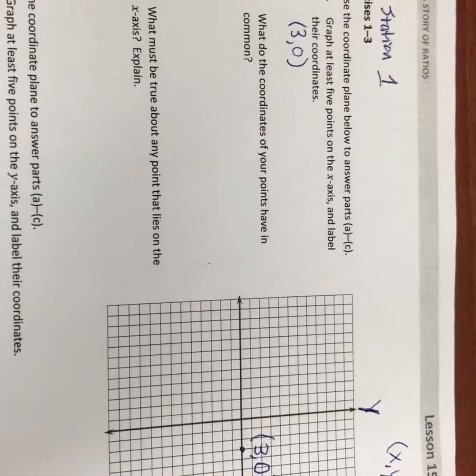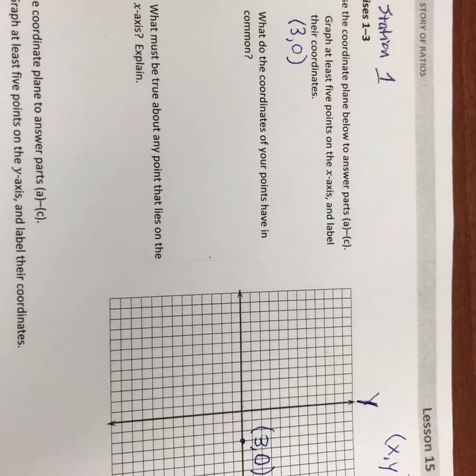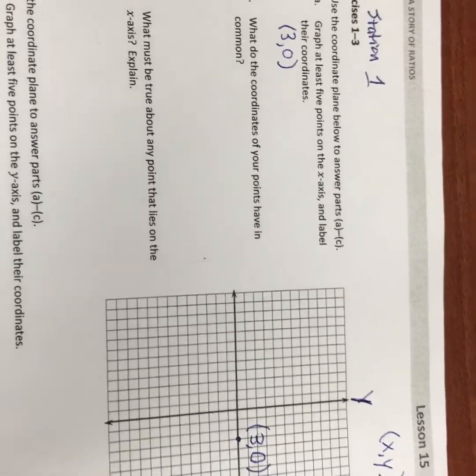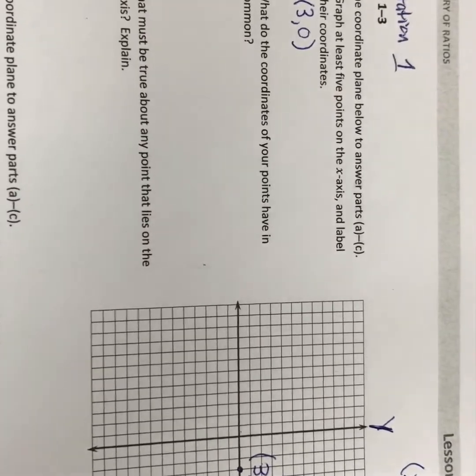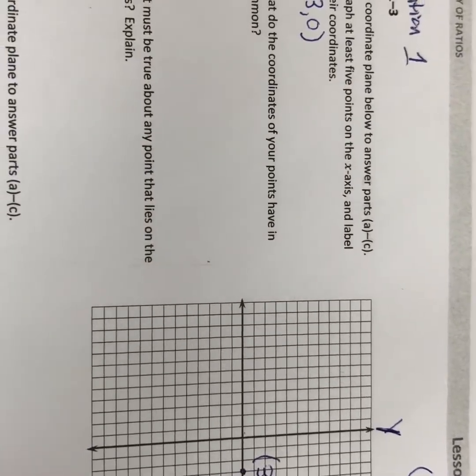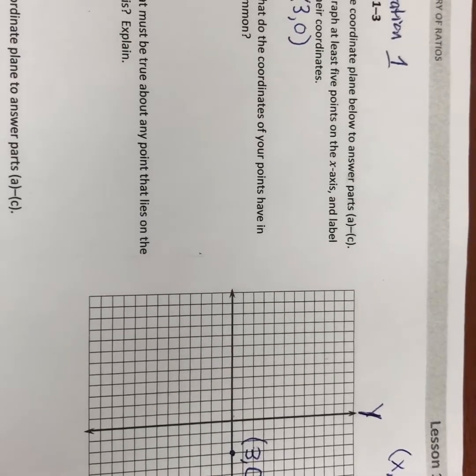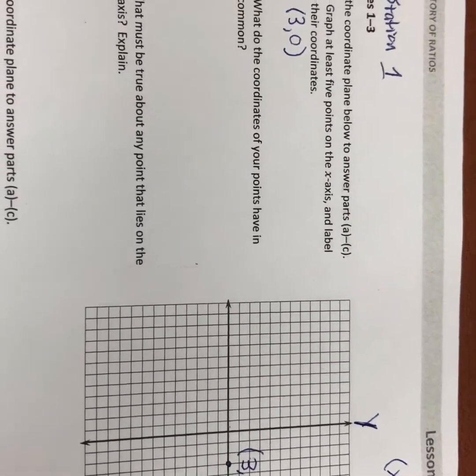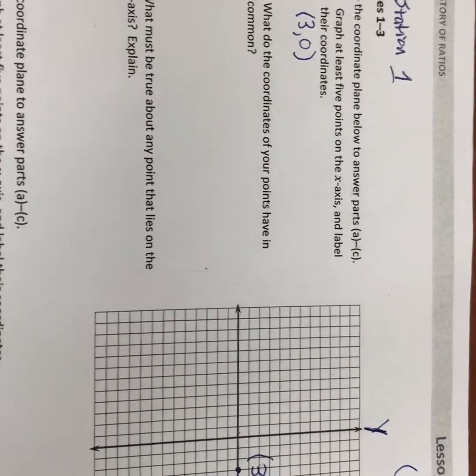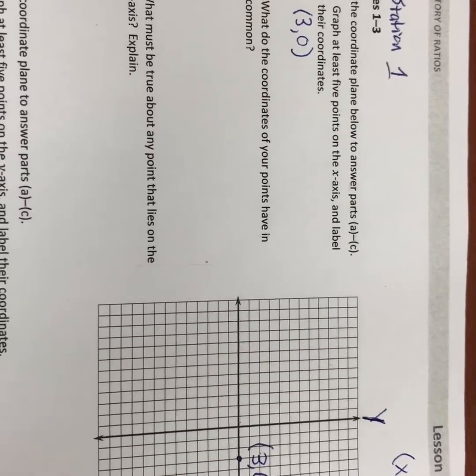And you can pause this video and come back when you have graphed your 5 points. Okay, so I'm going to assume that you have graphed your 5 points, and we are going to move on.